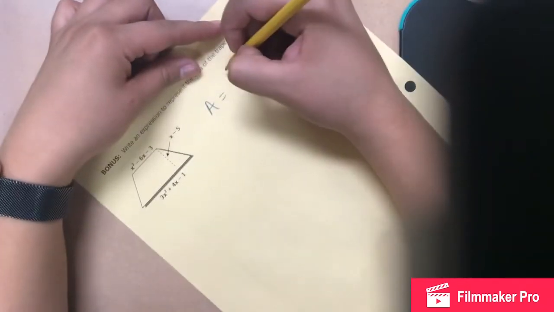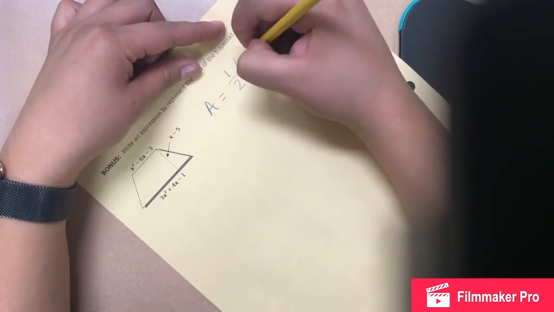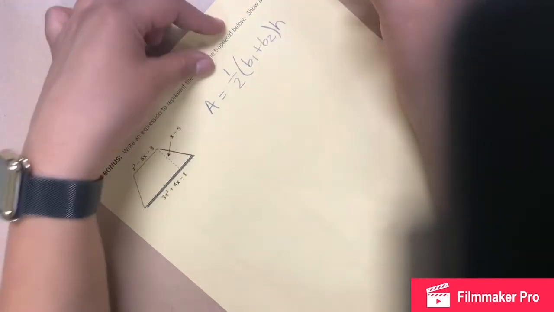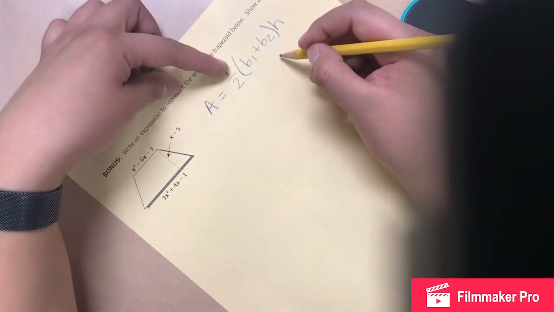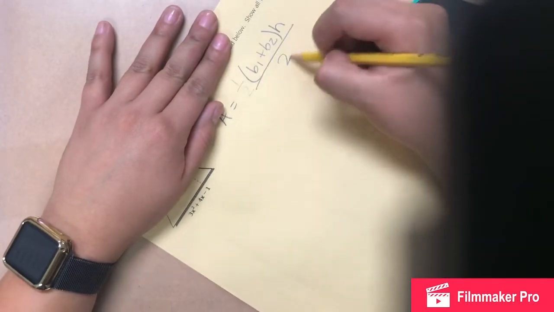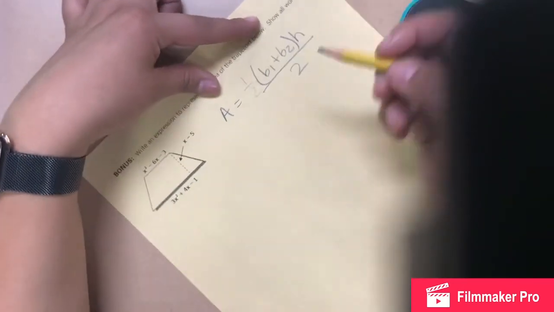Okay, on the back side, this is just taking that same idea, but it is using the area formula for a trapezoid. The area formula for a trapezoid is 1/2 base 1 plus base 2 times the height, which is the same thing as dividing all of this by 2. So that's what we're going to practice here.